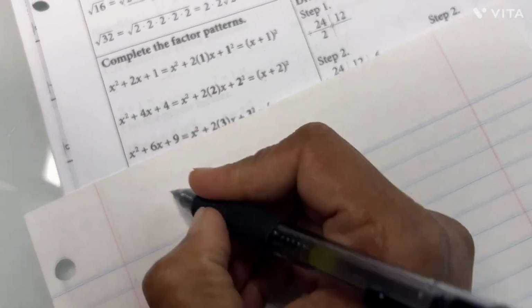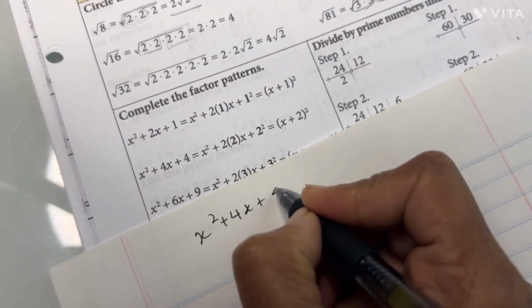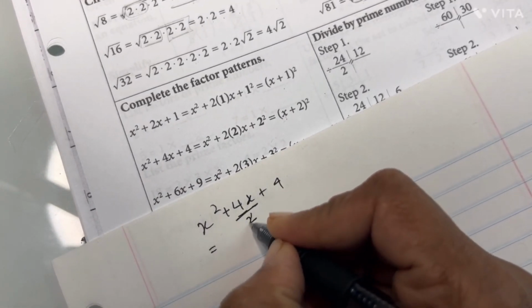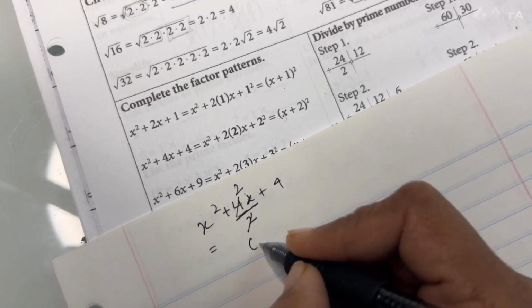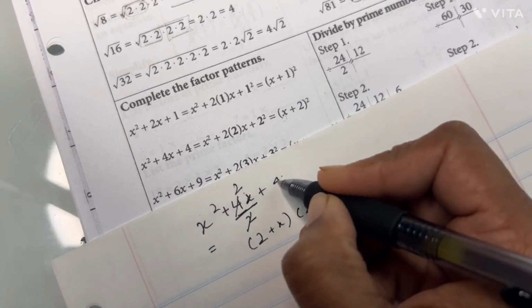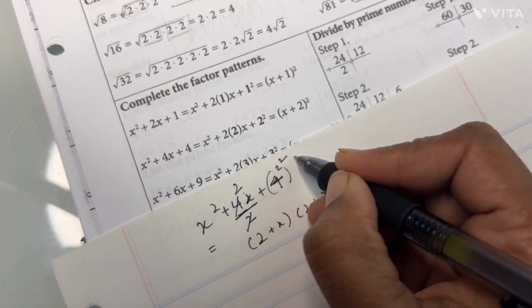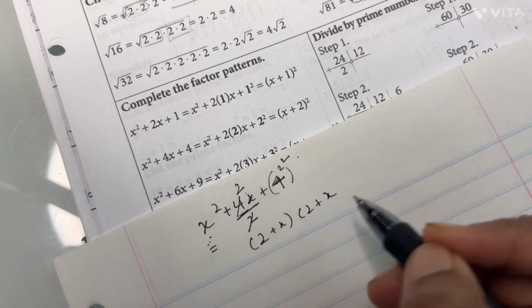Okay, the next one says x squared plus 4x plus 4. Okay, so here look at my middle term, divide this by 2, you get 2x. So what are your a and b? Your a and b are 2 and x. Okay, so I can write this as 2 plus x and 2 plus x, because here I have 2 squared, right, which is 4. This is 2 squared, and this is x squared. So x squared plus 4x plus 2 squared is my equation.